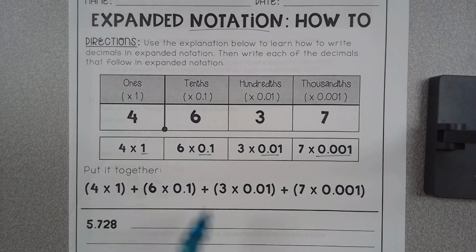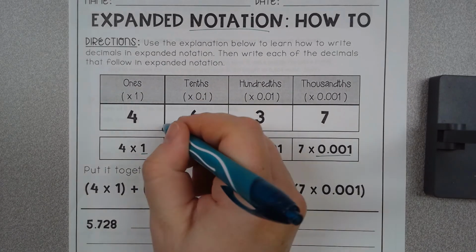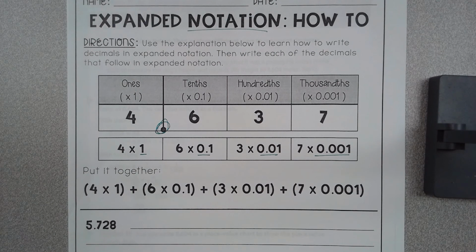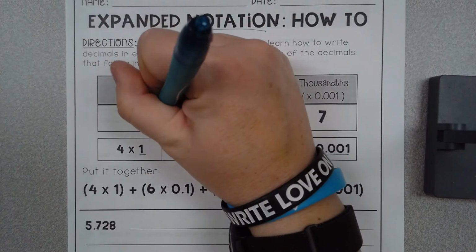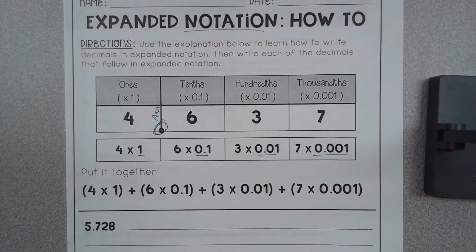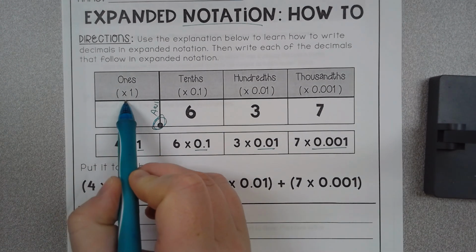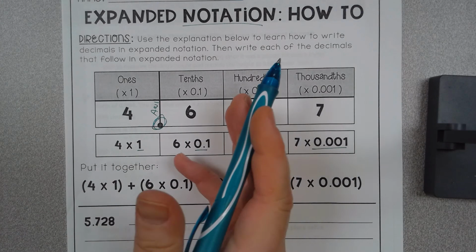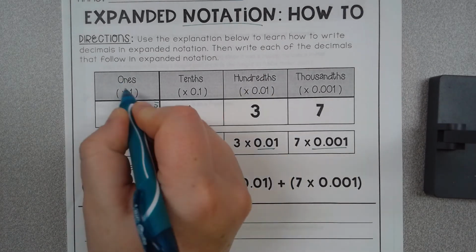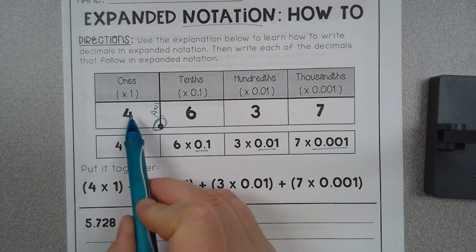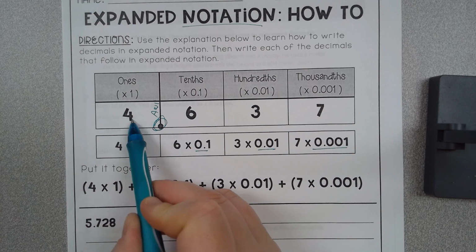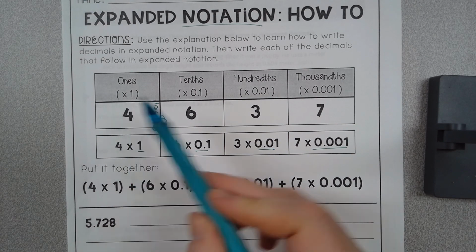So I have 4. Now remember, anytime we have this little decimal, that means and. So 4 and 637 thousandths. That is 4 and 637 thousandths. Now, this little chart, it actually tells you exactly what to write with it. So basically, you would do 4 is in the ones place. So it would be 4 times 1.